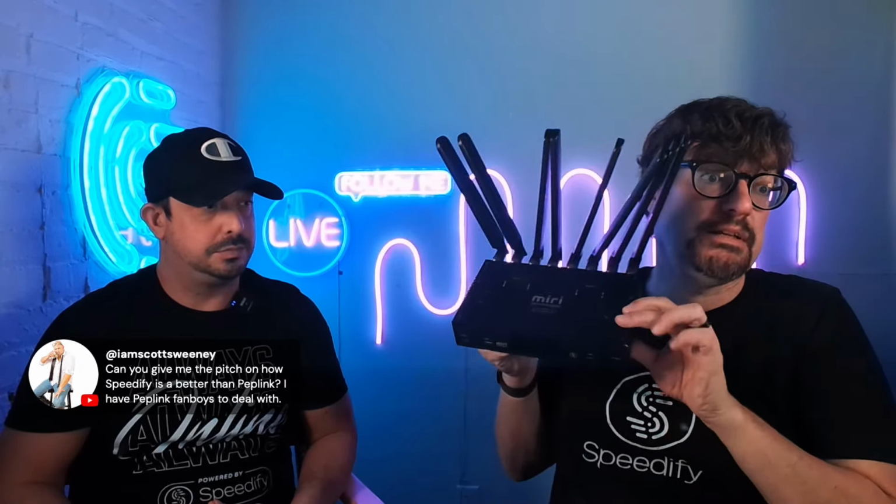Or, you can put it on OpenWRT. You can buy from Miri. These guys will sell you that Peplink experience. Insane, right? Because they make the box. It comes with the cellular modems built in. It comes with Speedify installed. And so, you can get that same experience here.